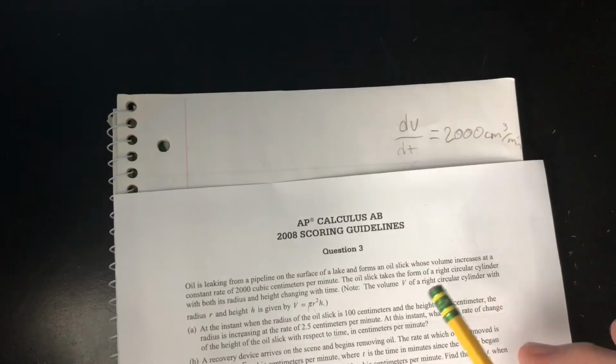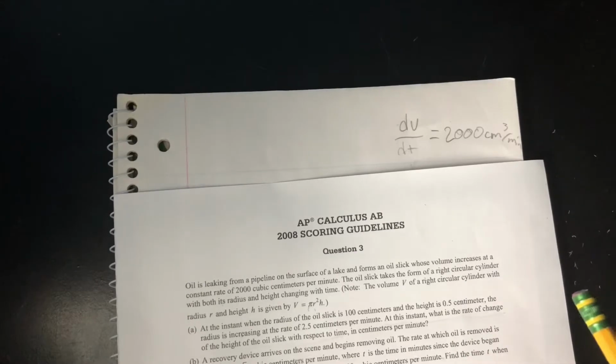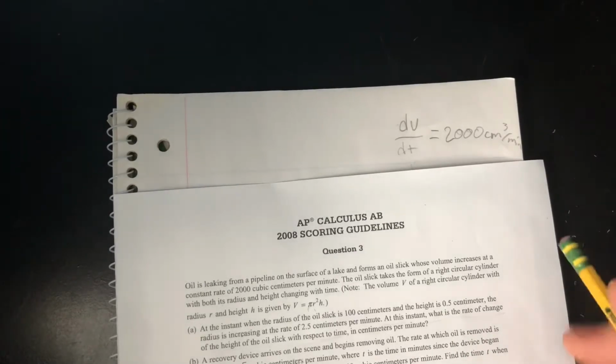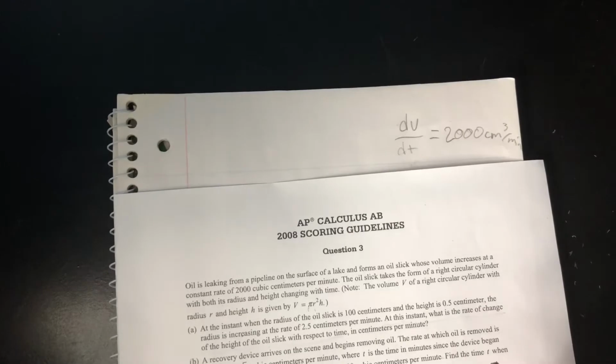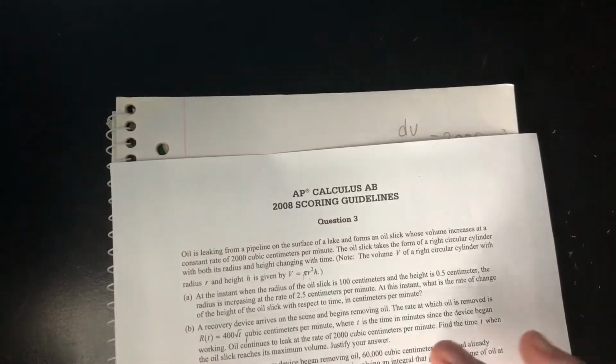So the first part says, at an instant when the radius of the oil slick is 100 centimeters and the height is 0.5 centimeters, the radius is increasing at a rate of 2.5 centimeters per minute. At this instant, what is the rate of change of the height of the oil slick with respect to time in centimeters per minute? So let's pick apart this first part and see what we're given and what we need to find.